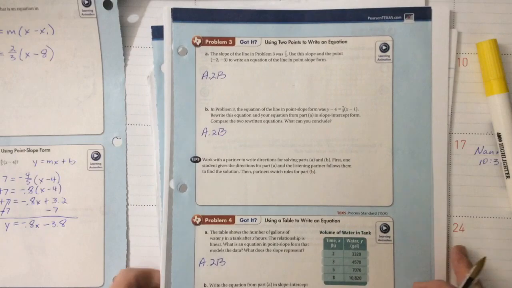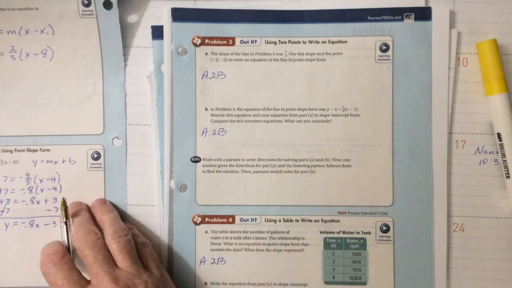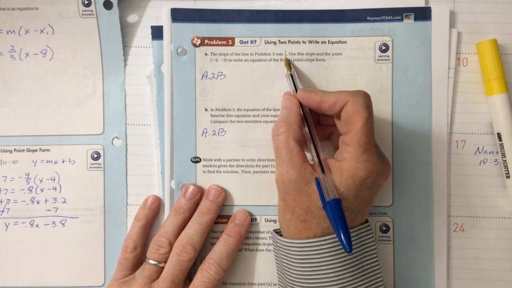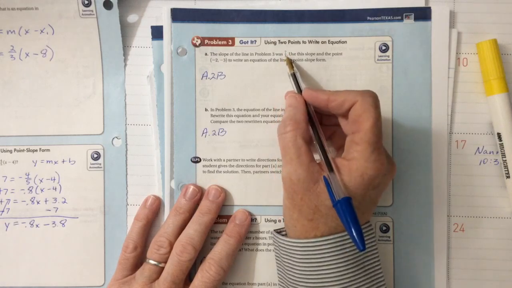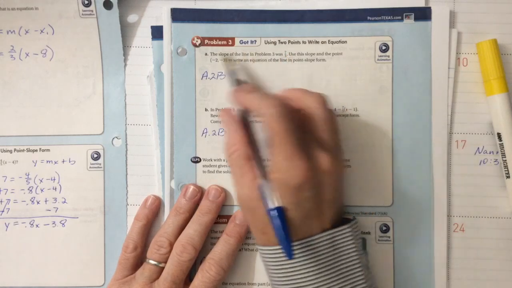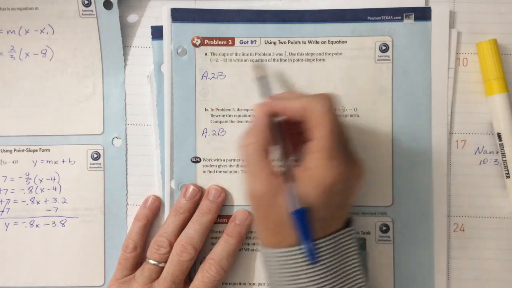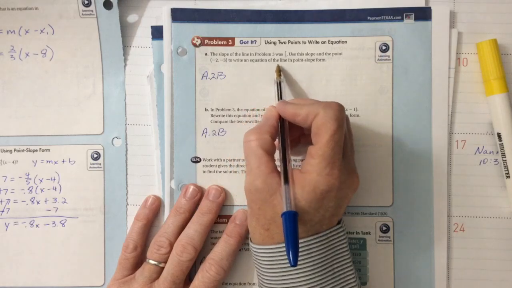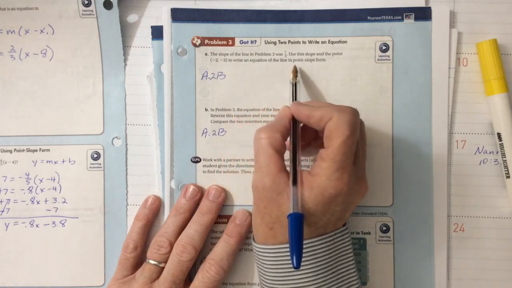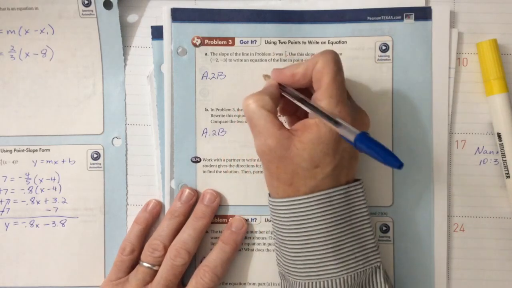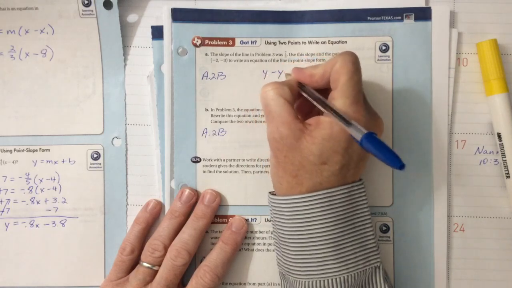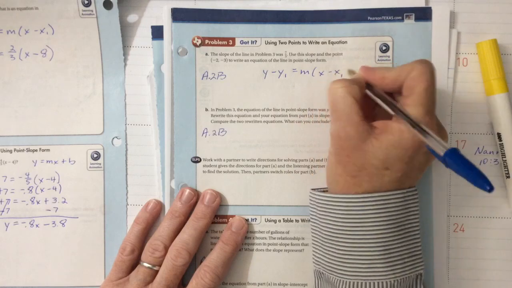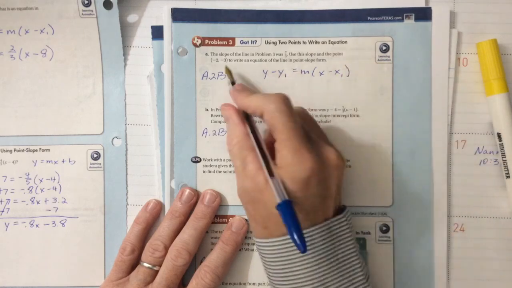Next one, let's see. The slope of the line in problem 3 was 7 over 3. Well, I don't even see that anywhere. So this is problem 3. And the point is this. To write an equation of the line in point slope form: y minus y1 equals m times x minus x1. So we can just plug this stuff in.